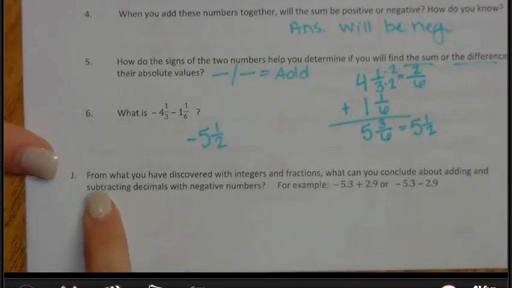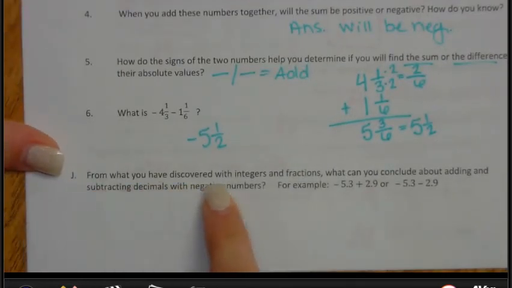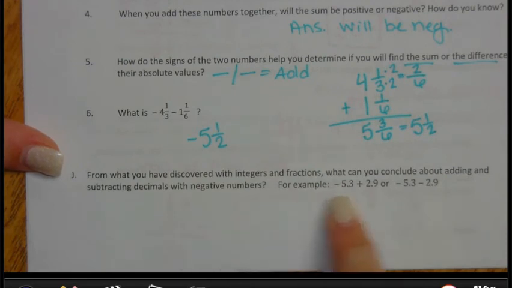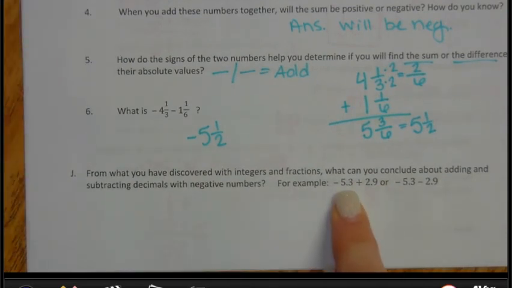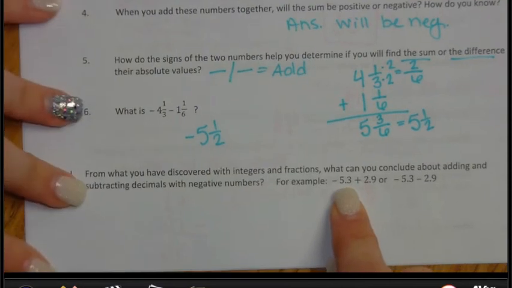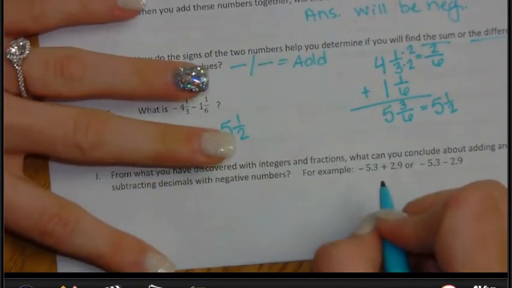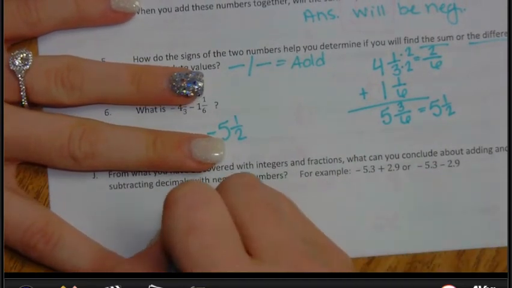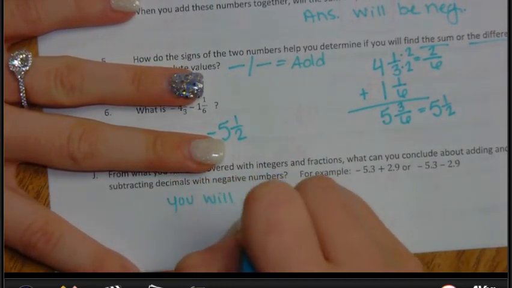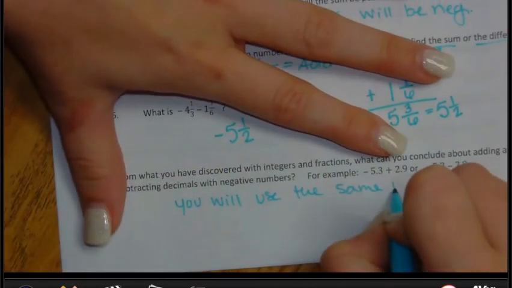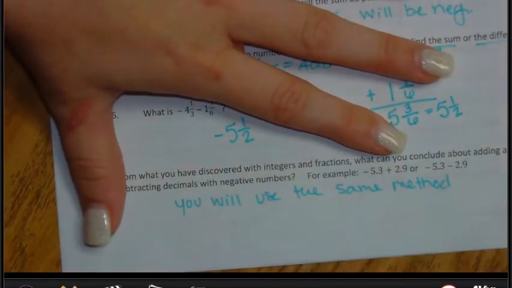All right, and letter J. From what you have discovered with integers and fractions, what can you conclude about adding and subtracting decimals with negative numbers? For example, negative 5.3 plus 2.9 and negative 5.3 plus negative 2.9. When adding with decimals, you will use the same method.